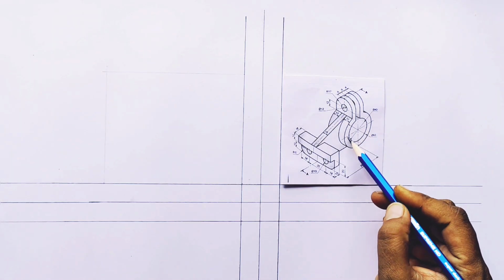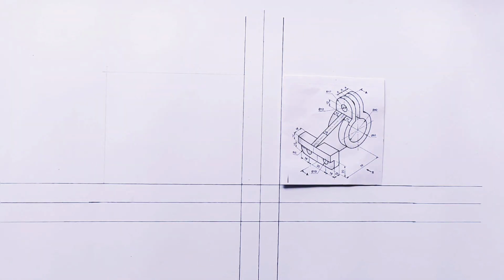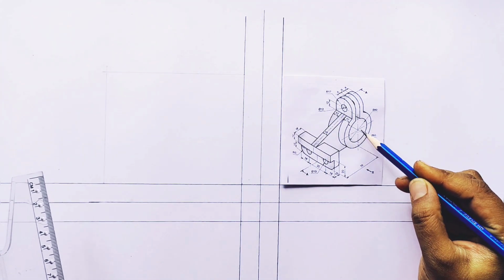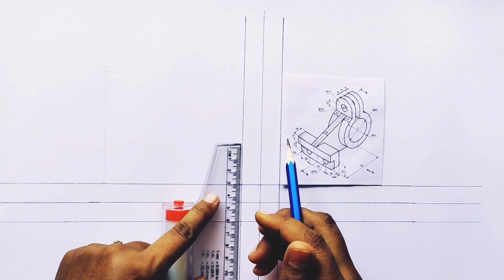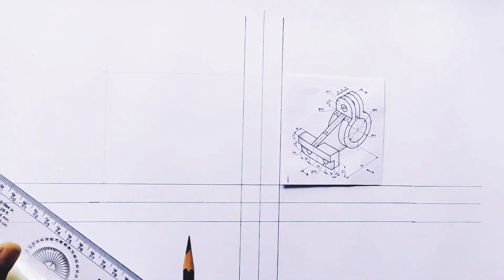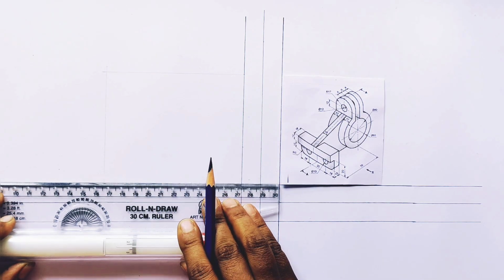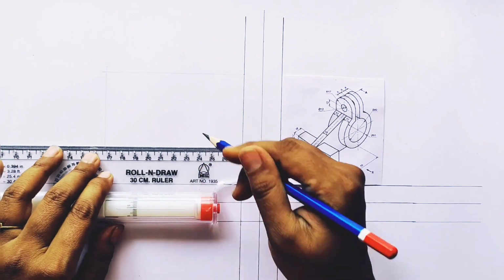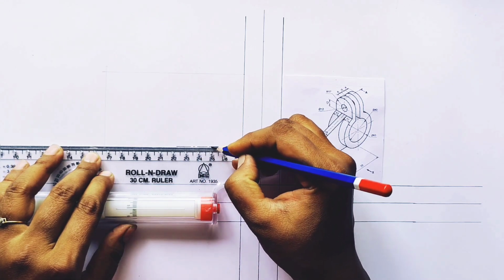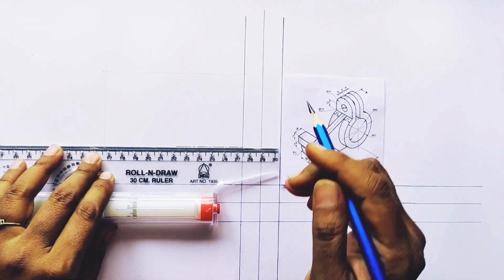Next, starting with the cylindrical portion, mark the center point. Our cylindrical center point is, from below it is 30 and from the left side again it is 30, because the diameter of the bigger cylindrical part is 60.